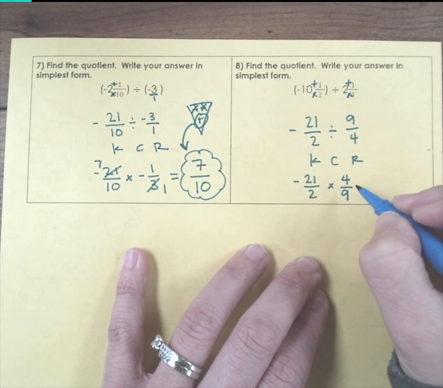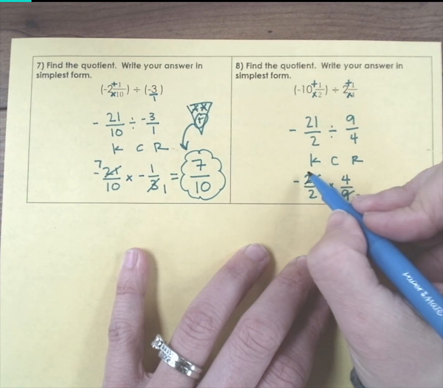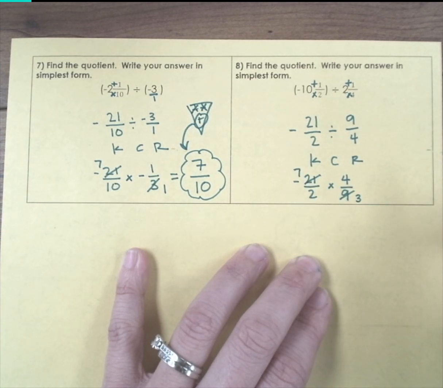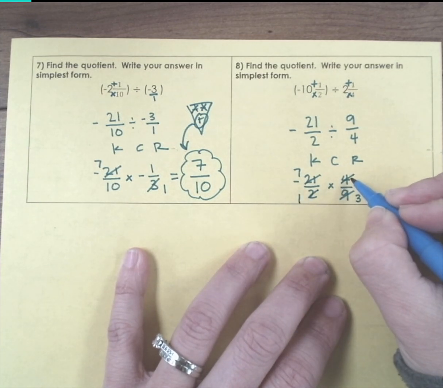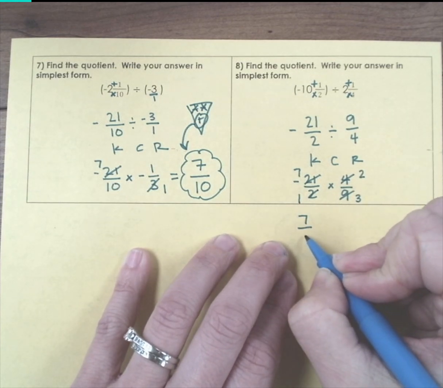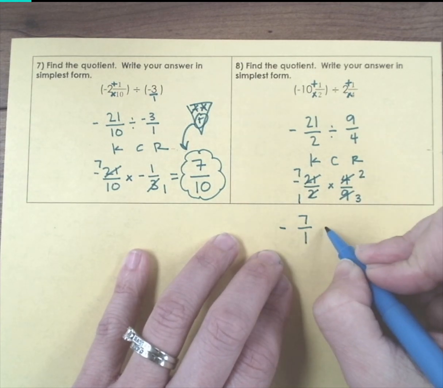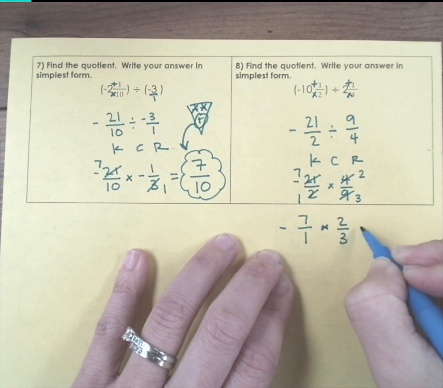I'm going to check my diagonals first. 21 and 9 are both divisible by 3. 9 divided by 3 is 3. 21 divided by 3 is 7. 4 and 2 are both divisible by 2. 2 divided by 2 is 1. 4 divided by 2 is 2. So I'm going to rewrite my fractions here because we got a lot going on. So we have 7 over 1, and that was negative, times 2 over 3.